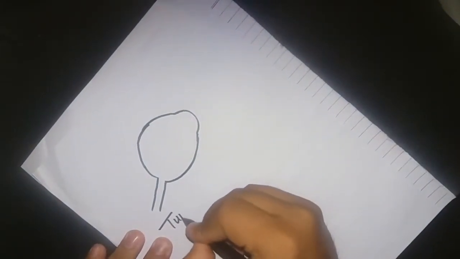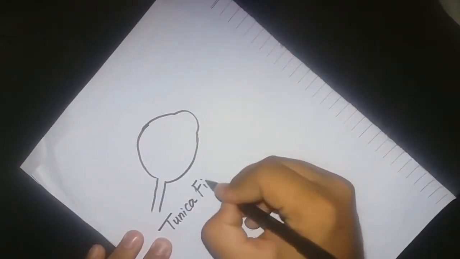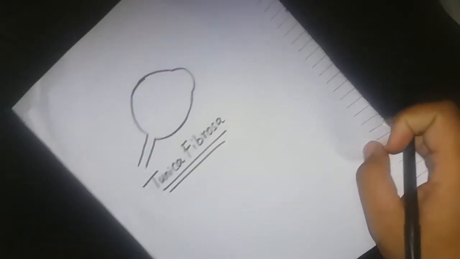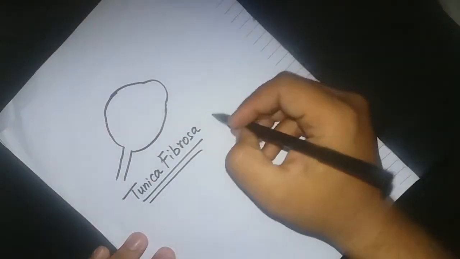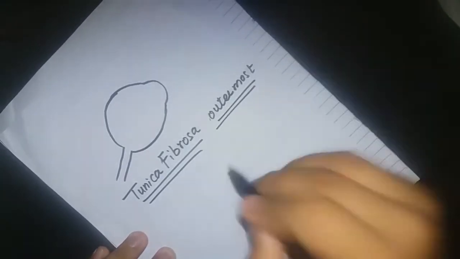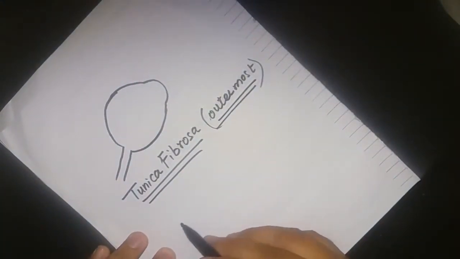But if you talk about the outermost coat, the outermost layer of the eye, then in medical terms it is known as tunica fibrosa. Basically, the eye has three layers. So the outermost layer or outermost coat is known as tunica fibrosa.